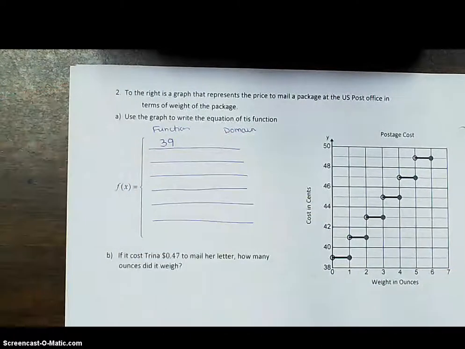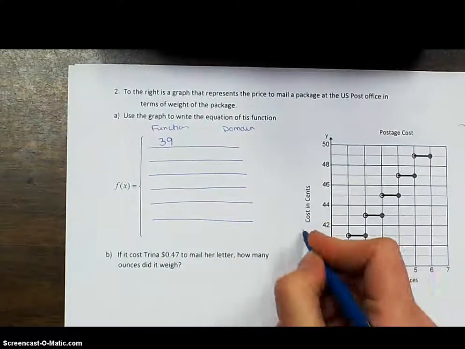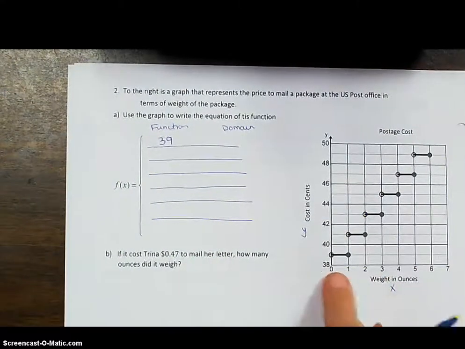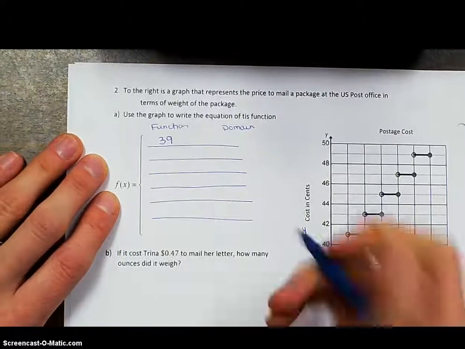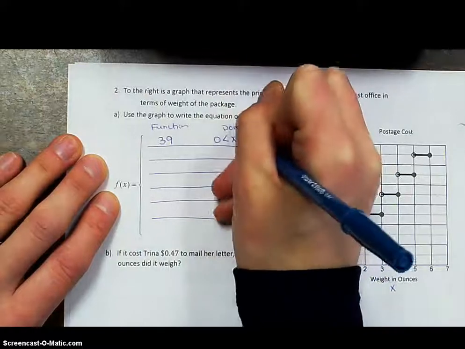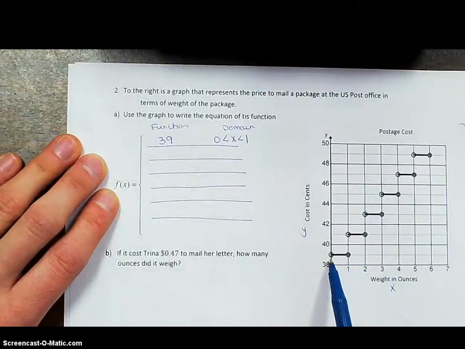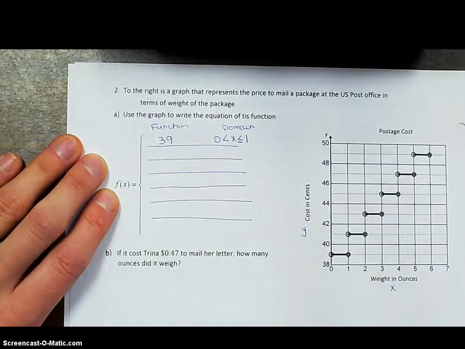Okay, and it's 39 when, remember, these are your x's, these are your y's. When your x is between what two values? When x is between 0 and 1. Now look carefully. Where's the open dot? Where's the closed dot? So since it's closed at 1, the 1 gets the equal to symbol.